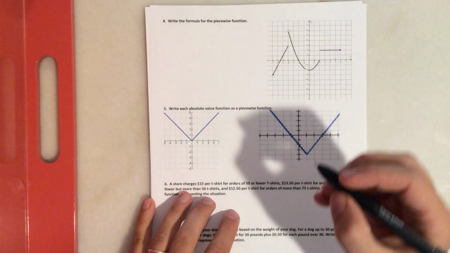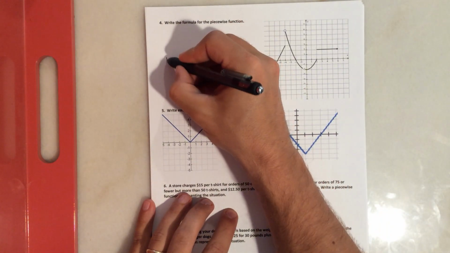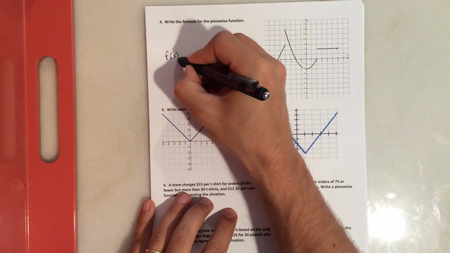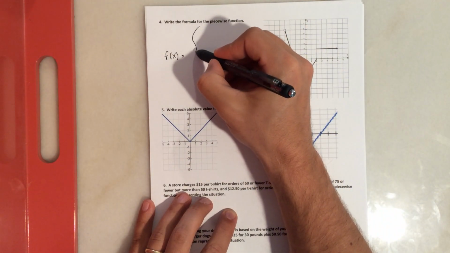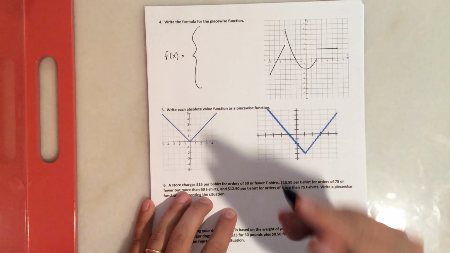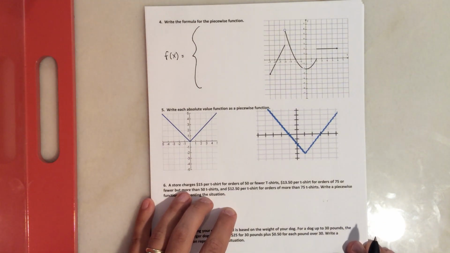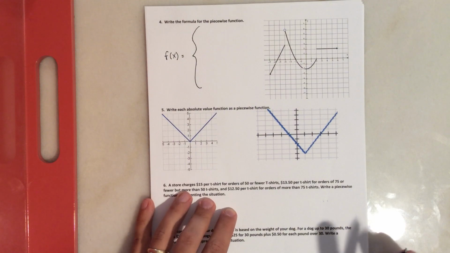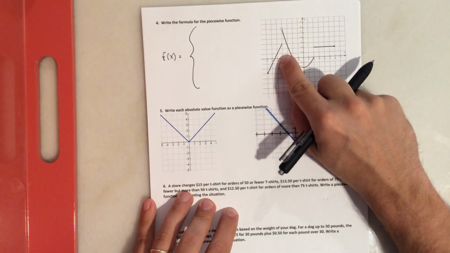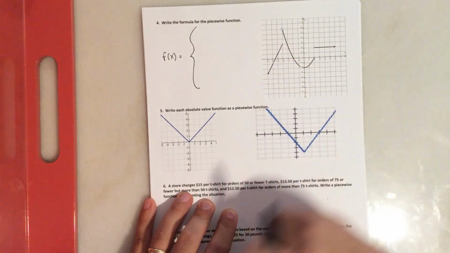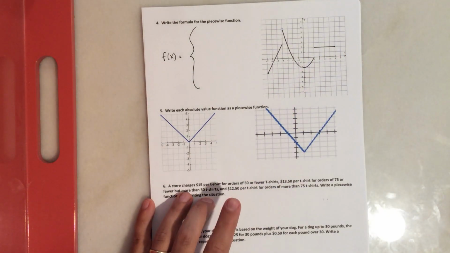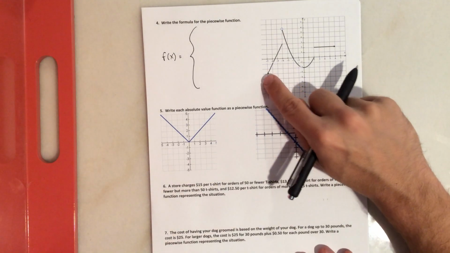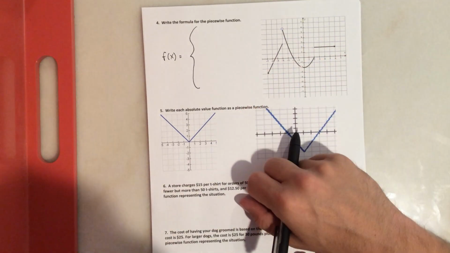Okay, so when we write formulas for piecewise functions, I usually call it f of x equals, and then we get to practice these fun little braces here. And in this case, it looks like there's 3 pieces. We've got this linear piece, of course the quadratic here, and then we've got this constant function. So let's start with, I mean, you could start wherever you want, but we'll go left to right.